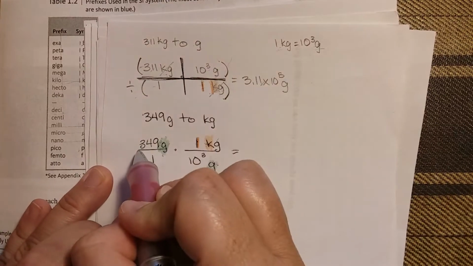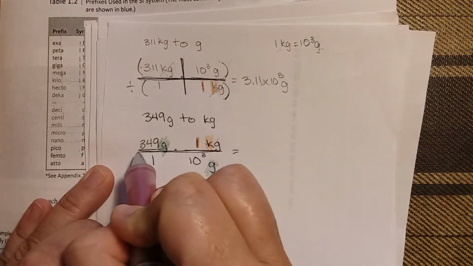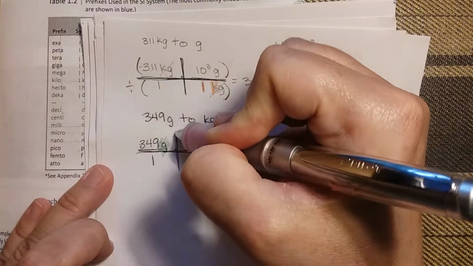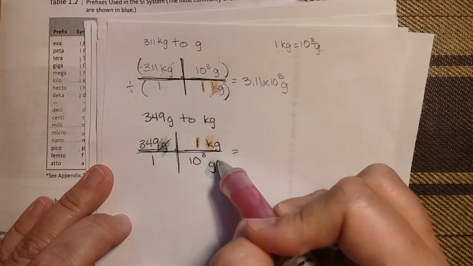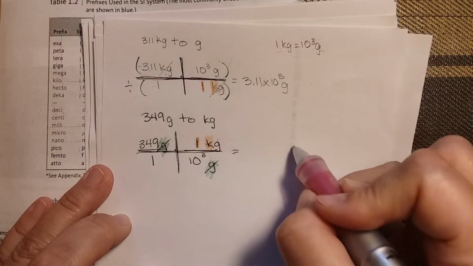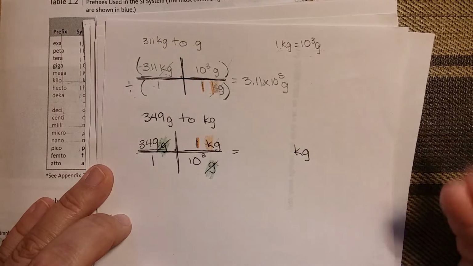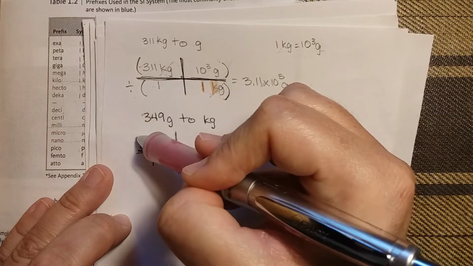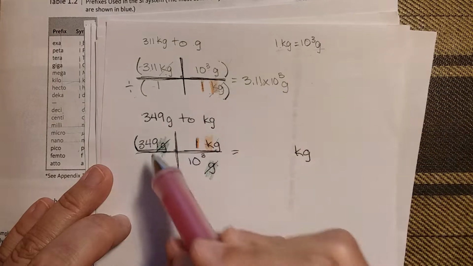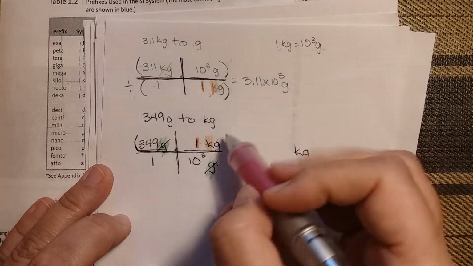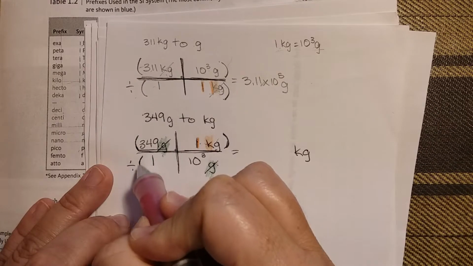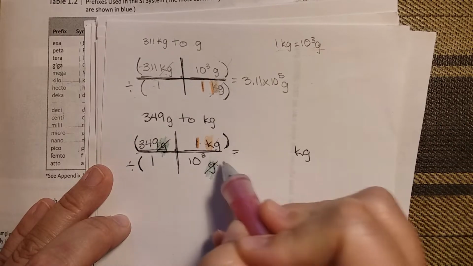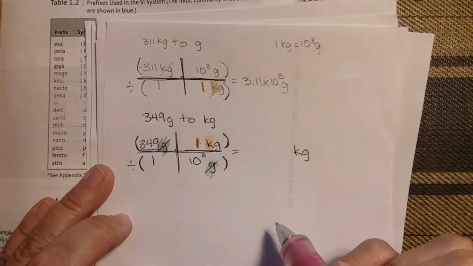So if we were to do it the way some teachers do it, we'd draw a line here and a line here. They mean the same thing. But grams in the numerator cancel with grams in the denominator, leaving us with kilograms. To put it into the calculator, I'm going to do an open parenthesis, multiply everything across the top, close parenthesis, divide, open it back up, multiply everything across the bottom, and then close it back up.